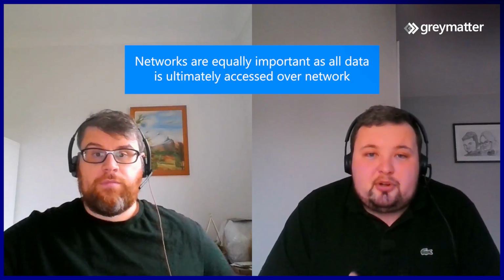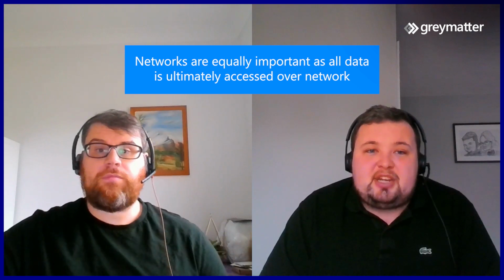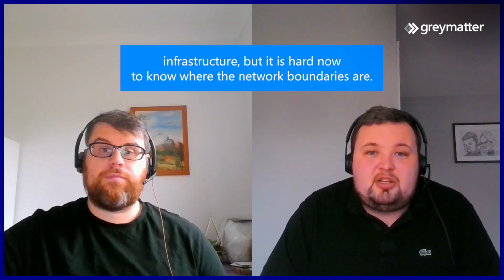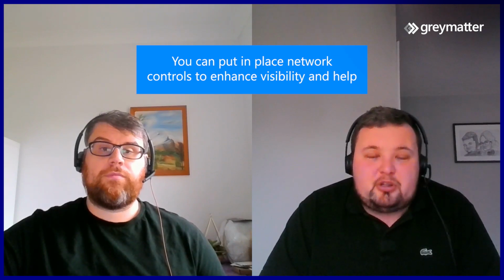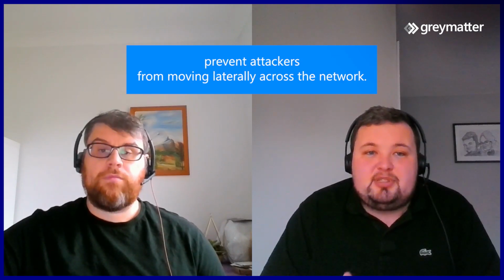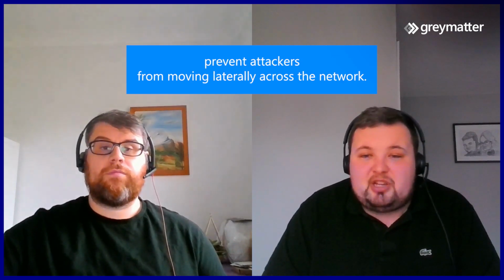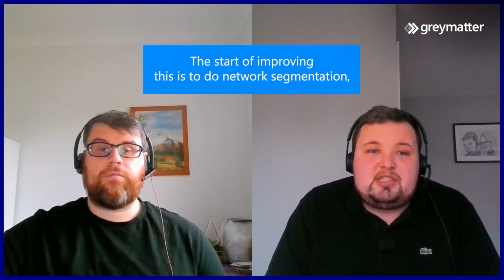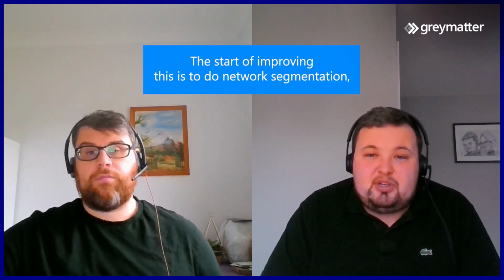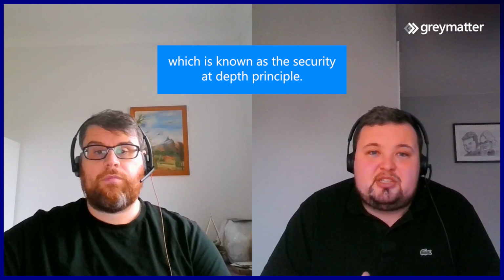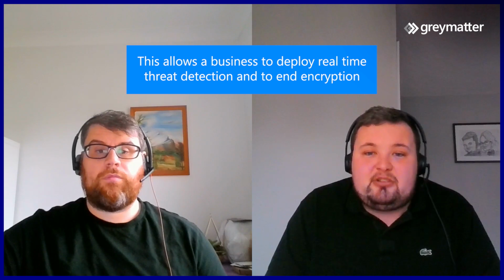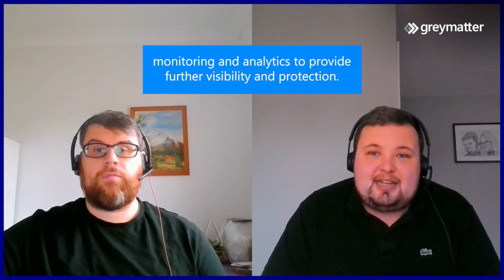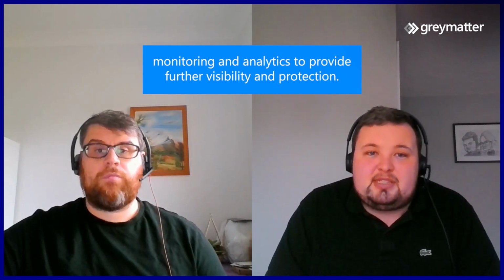Networks are equally important, as all data is ultimately accessed over network infrastructure, but it is hard now to know where the network boundaries are. You can put in place network controls to enhance visibility and help protect attackers from moving laterally across the network. The start of improving this is to do network segmentation, which is known as the security at depth principle. This allows a business to deploy real-time threat protection, end-to-end encryption, monitoring, and analytics to provide further visibility and protection.